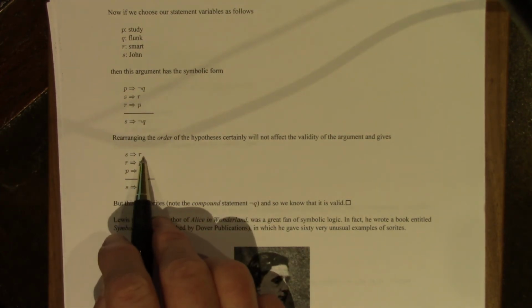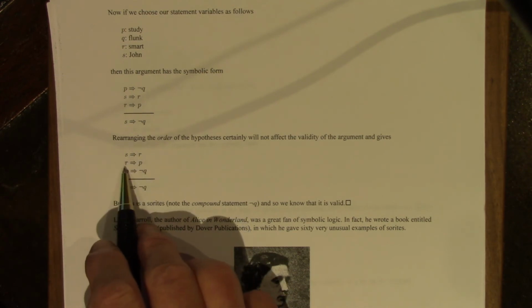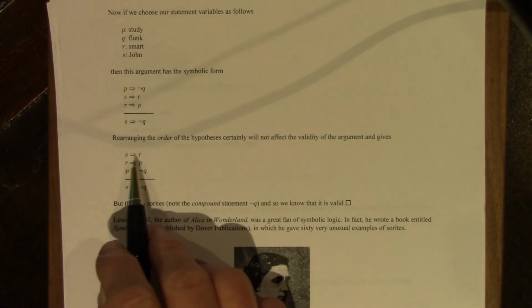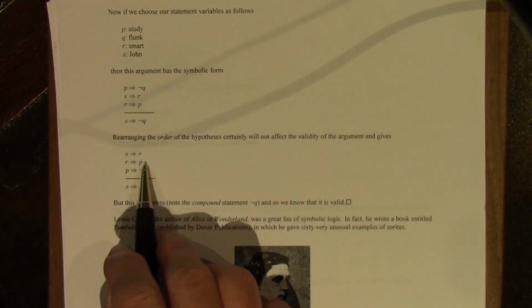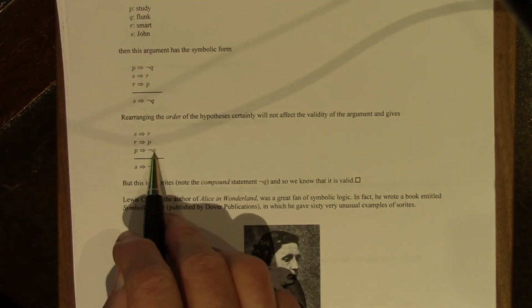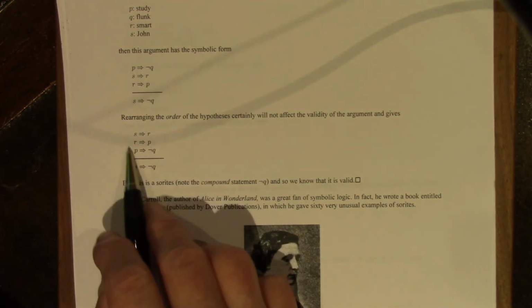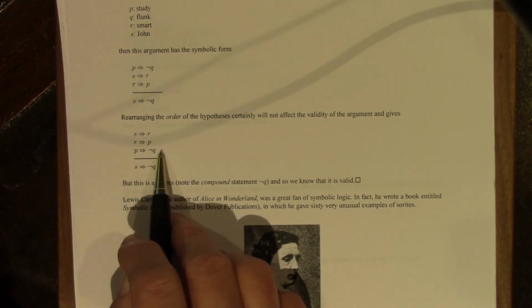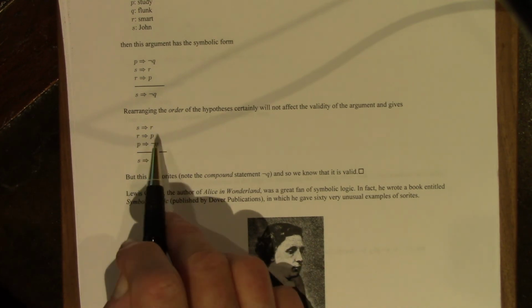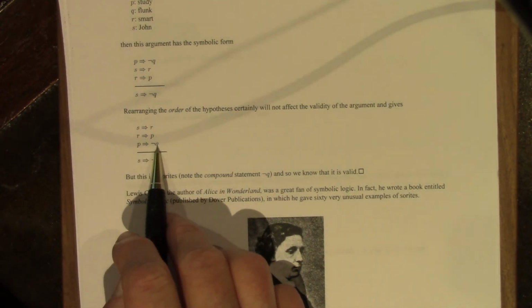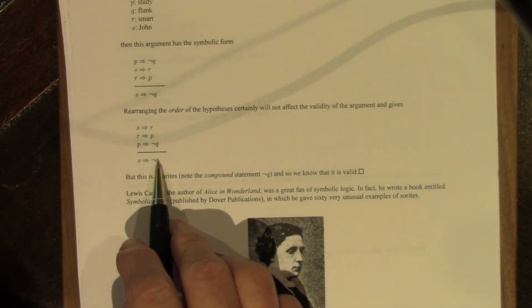S implies R. Then I'd like the next implication to have an antecedent R, and that would be the third one. So S implies R, R implies P, and then P implies not Q. So by rearranging this, we now have that chain-like feature in the hypotheses, and we know that S implies not Q is a valid conclusion.